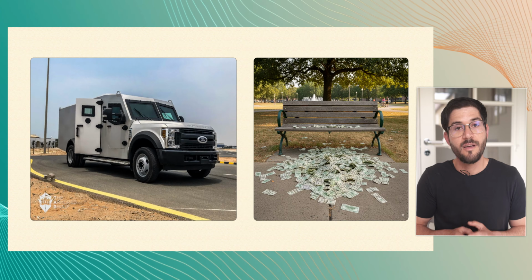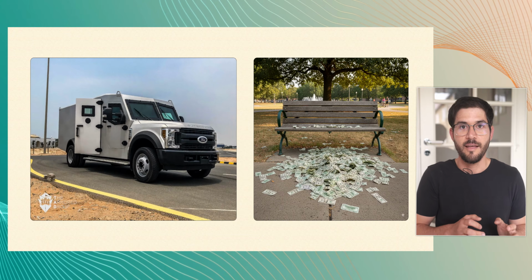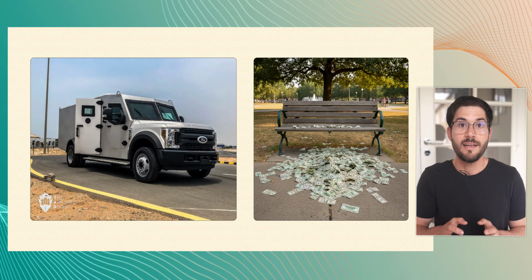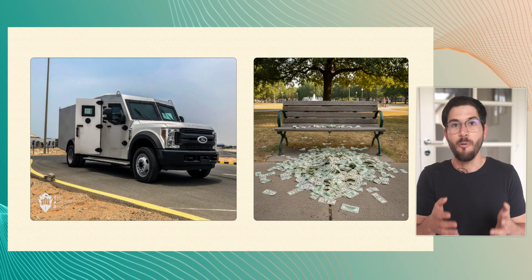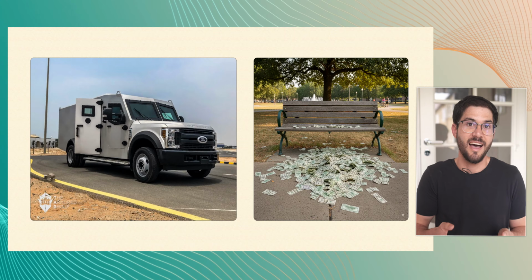So the key takeaway here is that encryption is necessary but not sufficient. Securing only the path is meaningless if the endpoint is vulnerable. You can think of it like using an armored car to deliver cash, but leaving the bags of cash on an open park bench at the destination.